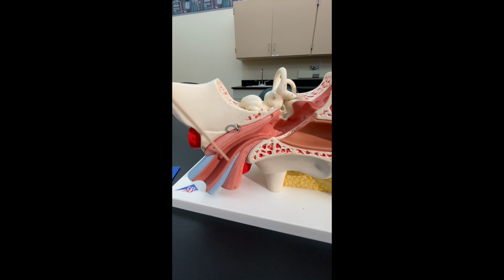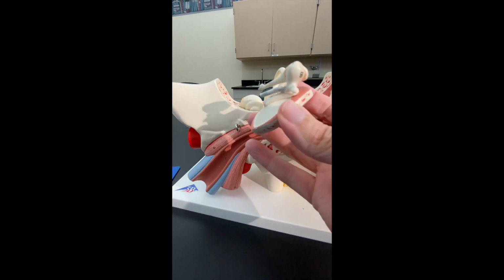So what it does is it helps to equalize the pressure inside of the cavity here. So whenever you pop your ears, what you're doing is you are changing the air pressure inside of that auditory tube, so it takes the pressure off of the tympanic membrane.